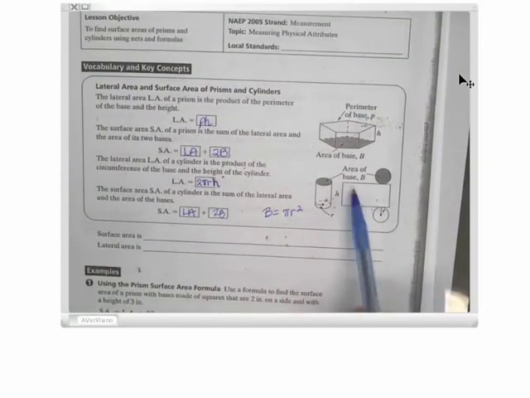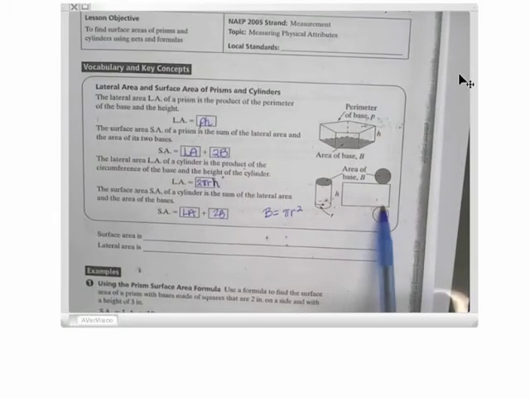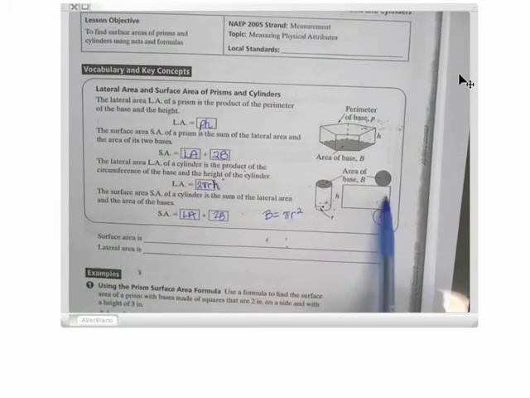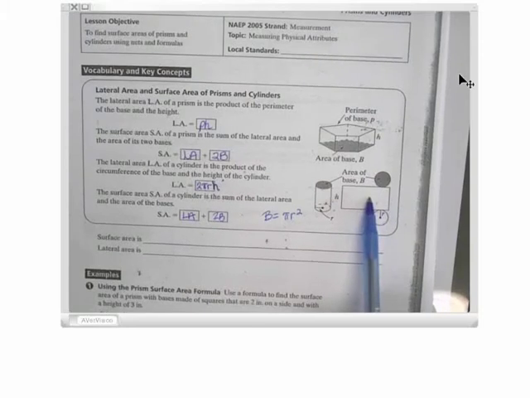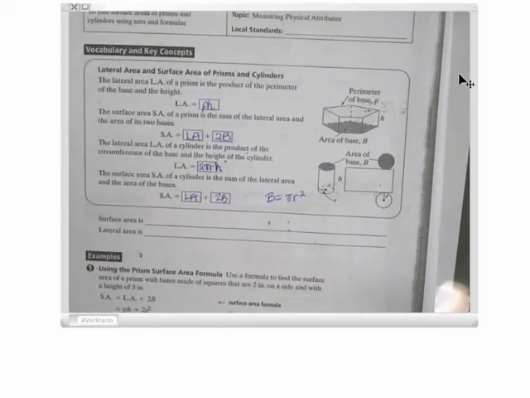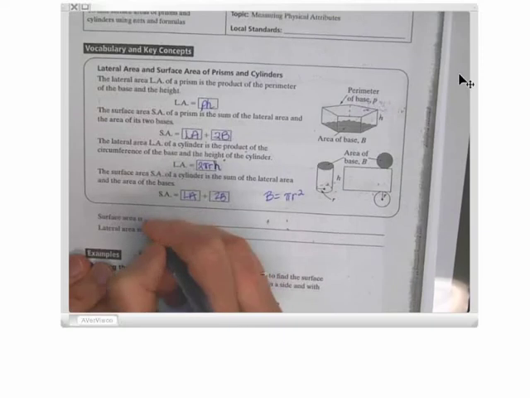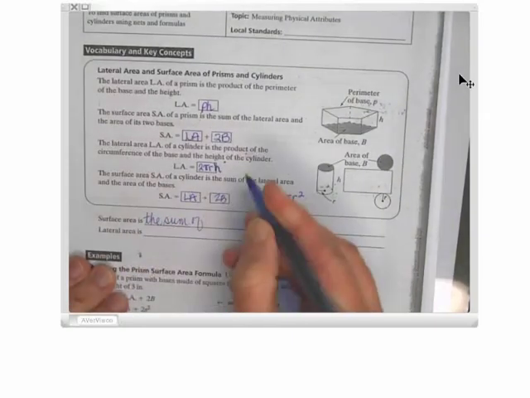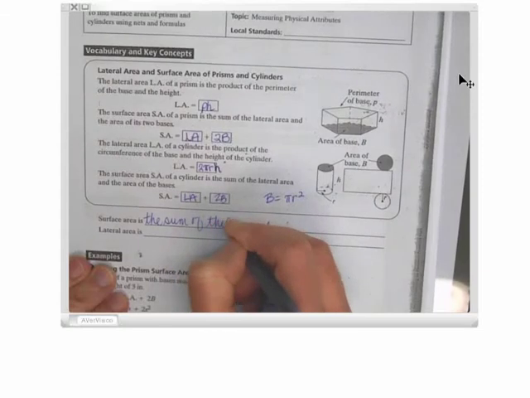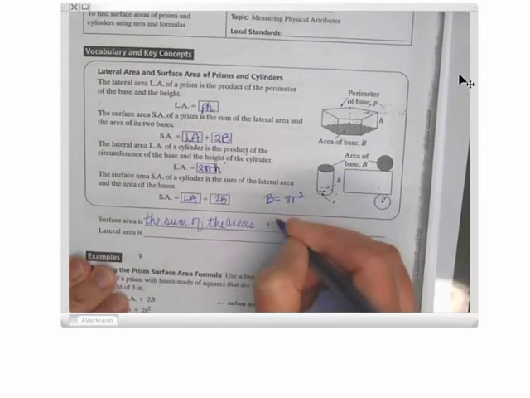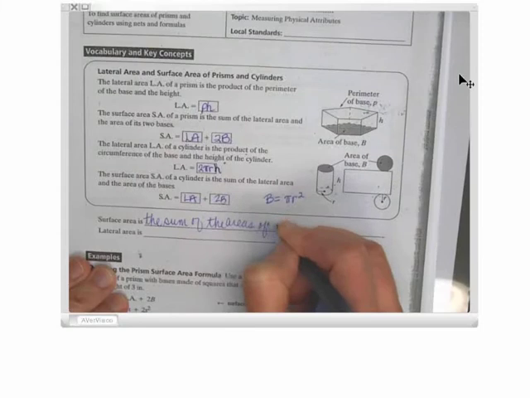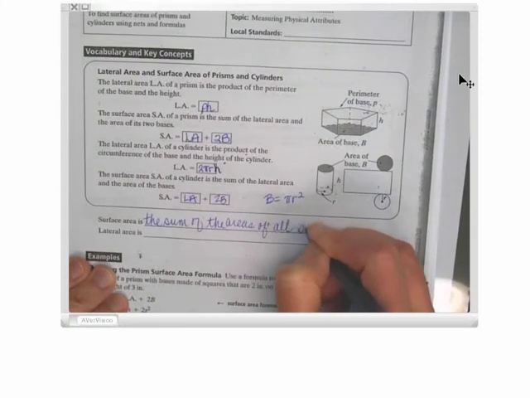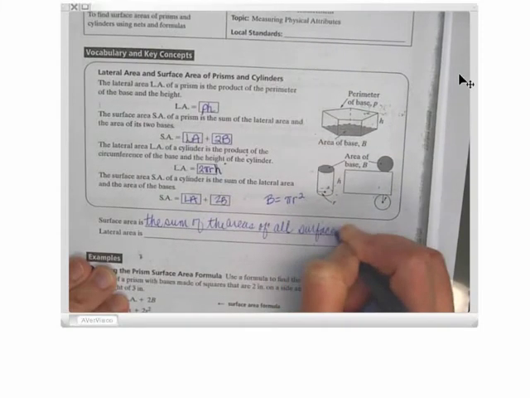So again, basically, this is your 2 pi r, and this is your h. That's a rectangle formed by the body of the cylinder. Surface area is the sum of the areas of all surfaces of a solid.